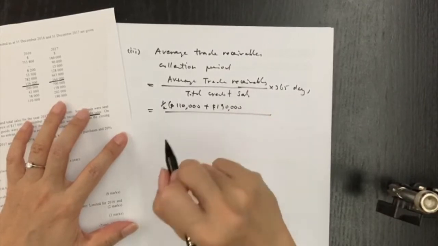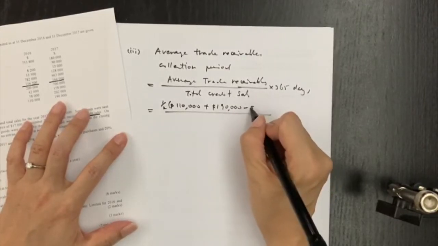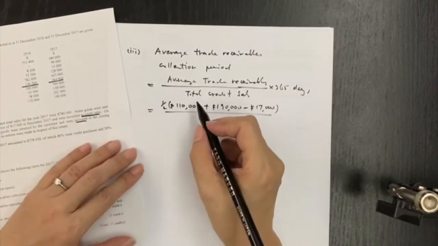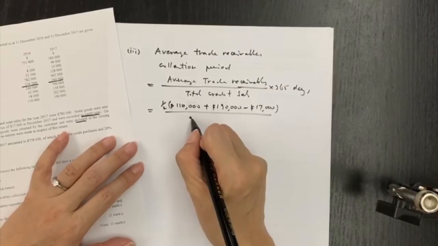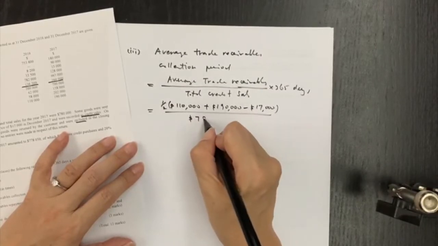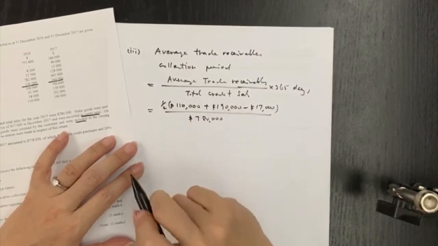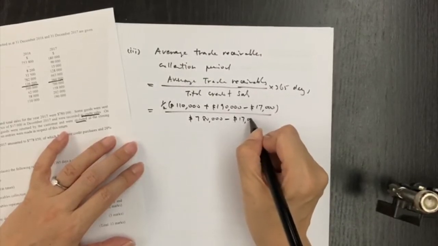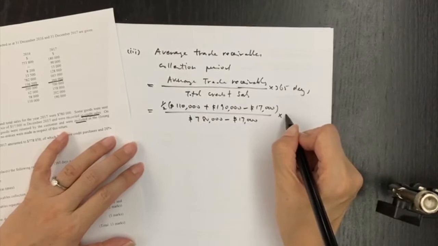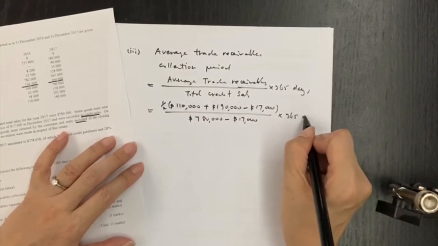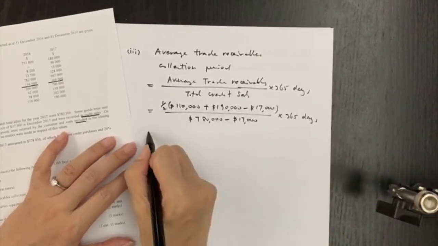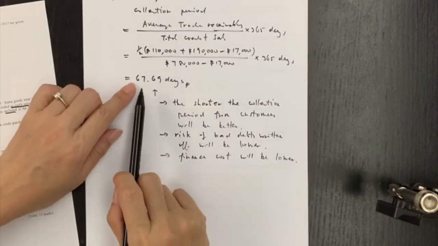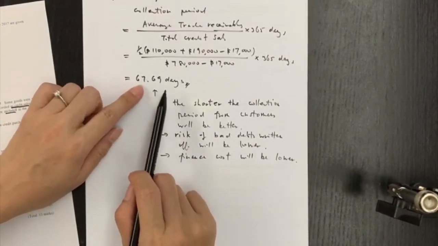However, we have trade receivable overstated because of point number 1, and then divided by credit sales given to us in point number 1, which is 780,000, since there's no cash sales here. And also the sales is overstated. Okay, so times 365 days. Then you use your calculator, you will get this 67.69 days.